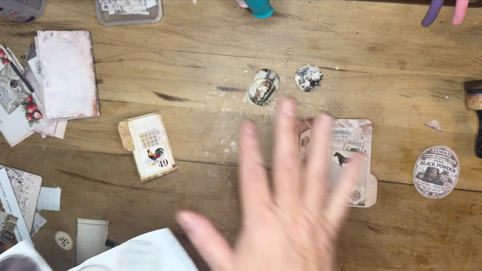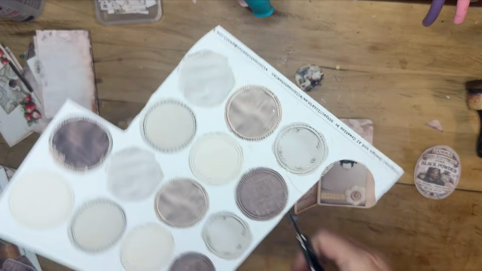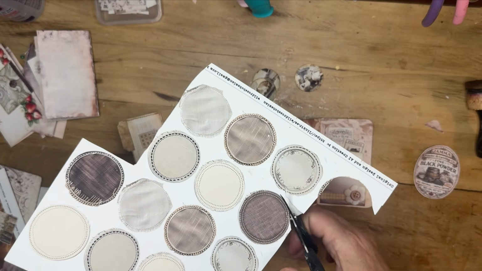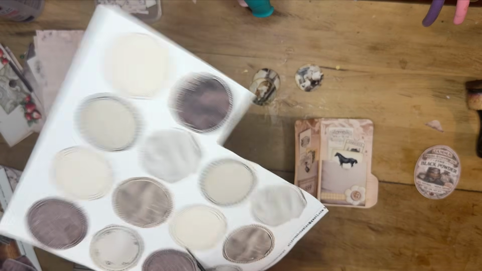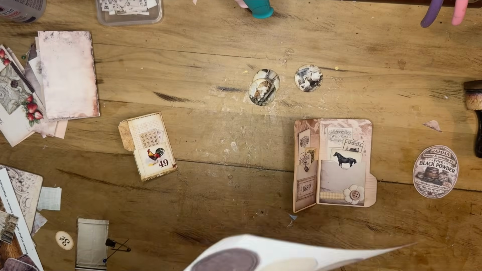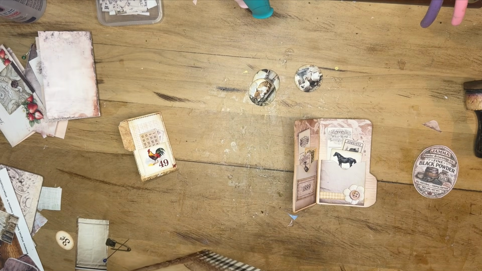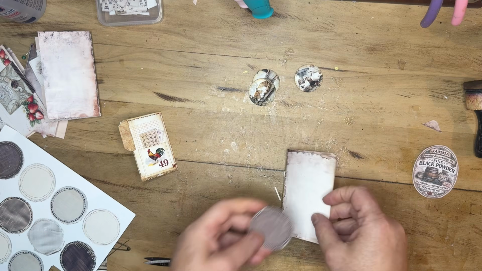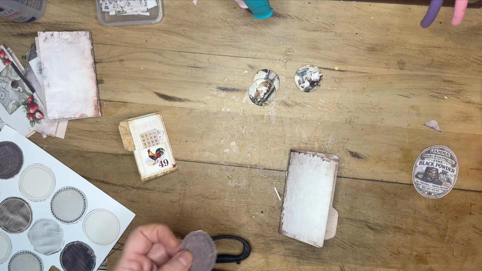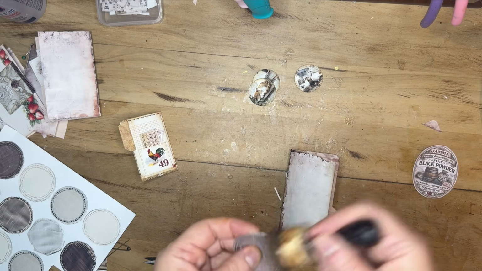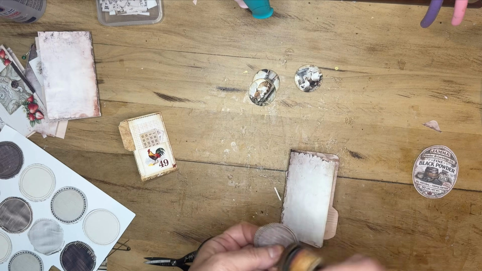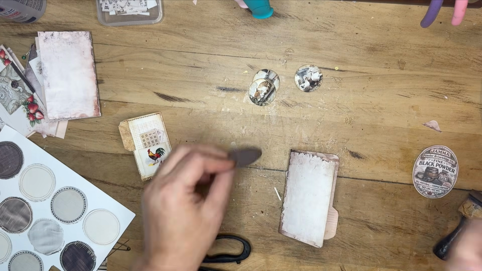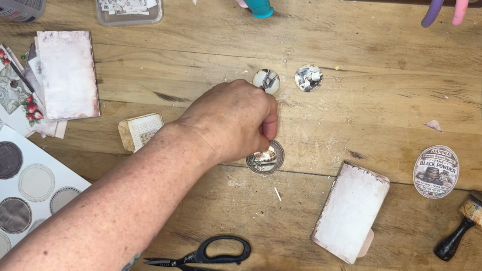So I'm going to cut out one of the little circles. There's lots of different ways I've used these, so I'll finish this using this, and then I'll show you the other ways that I've used it. So they make great little frames.